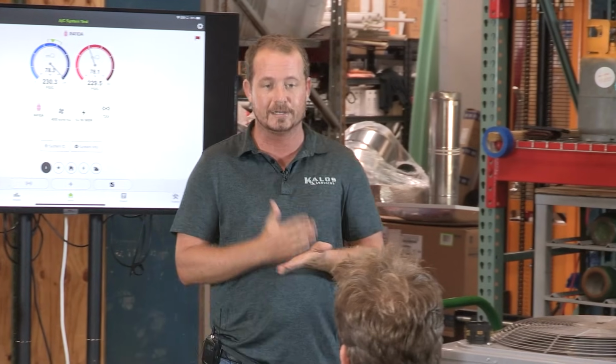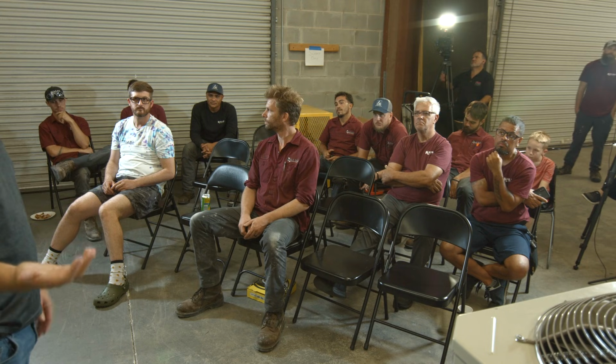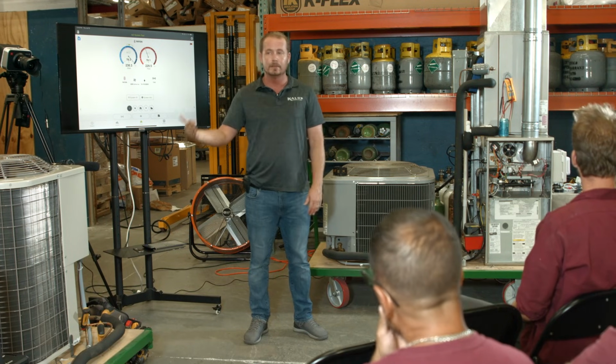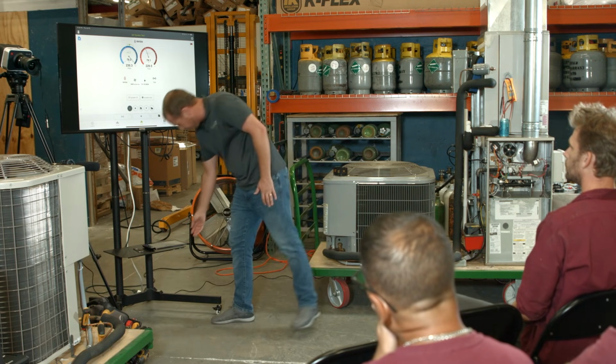Whenever you're using instruments, especially digital instruments, well, actually any instruments, you need to make sure that at minimum they're zeroed, and then also watch them against one another. I just wanted to point out something.